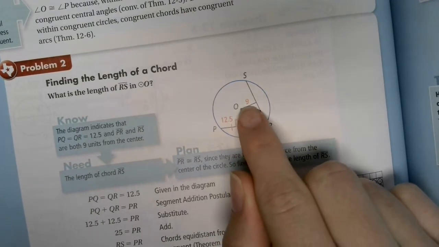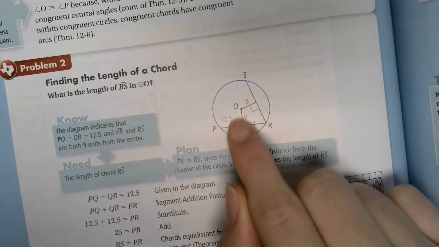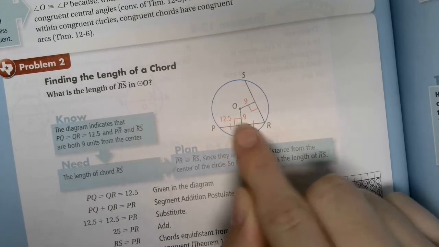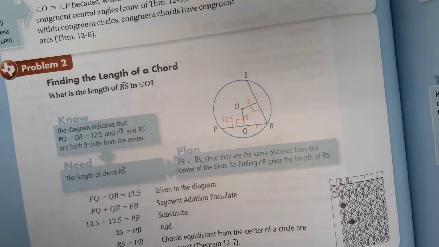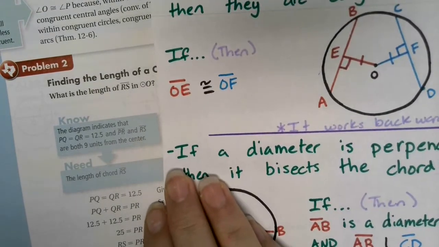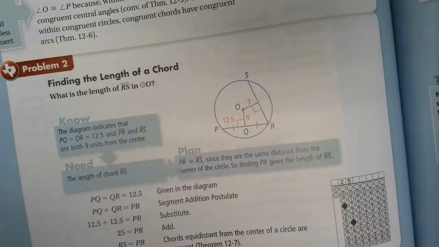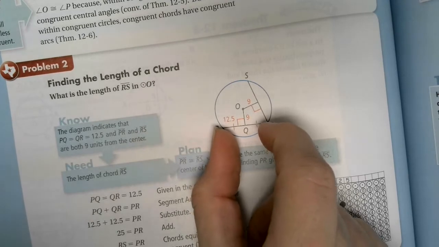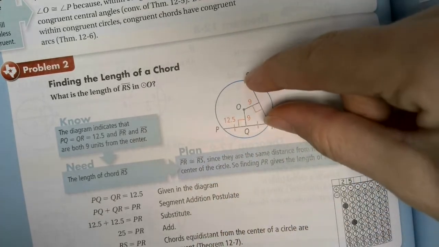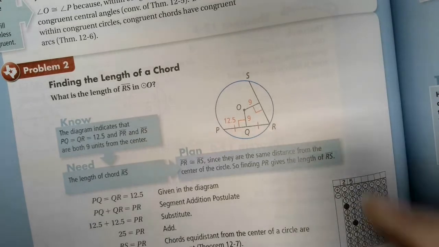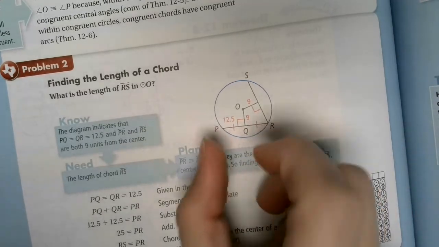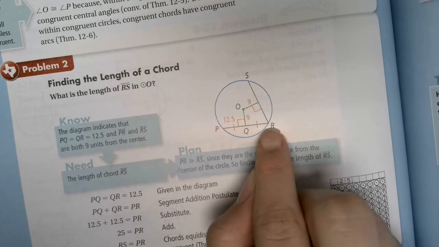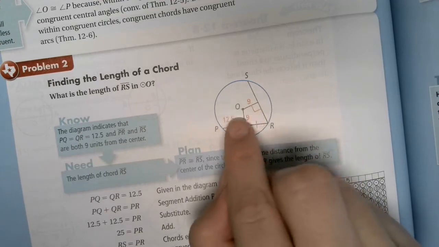We can see this 9 is related to this distance from O to the chord. So from center to the chord, both of those are 9. And it's perpendicular, so we know it's cutting the chord perfectly in half. So that kind of goes with both of the last two. Okay, but I also know that the chords are going to be congruent. So if this is 12.5, I know this whole thing is 25. And so this whole thing, RS, is going to be 25. It really is that easy. Try not to overthink it. Like, you just say that's 12.5 for that dash mark. 12.5 times 2 is 25. So the other chord is 25 because they're equally distanced.